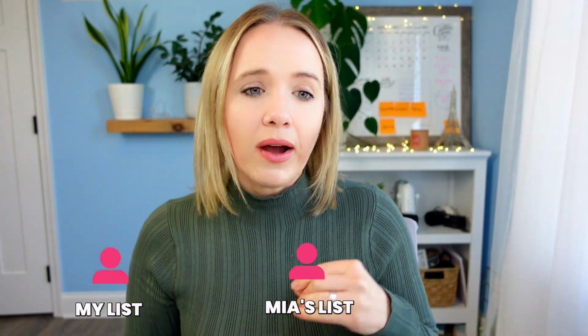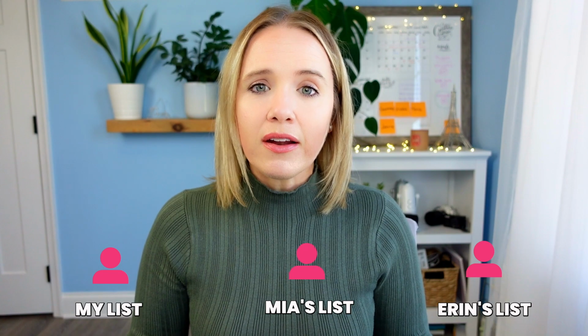And that is where I can easily start to figure out, am I adding too many tasks to my list? Do I need to add some tasks to Mia's? Do I need to ask Erin if she can take something on? Once I know exactly what I want to focus on in the next 90 days and I can get that into Asana, I can ensure that everything I want to get done is gonna get done.